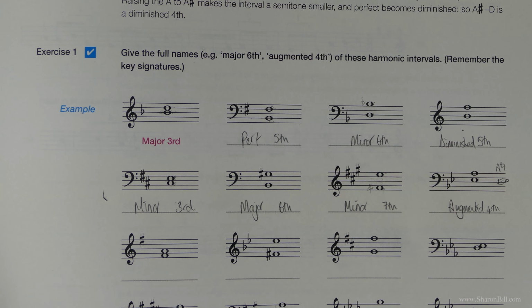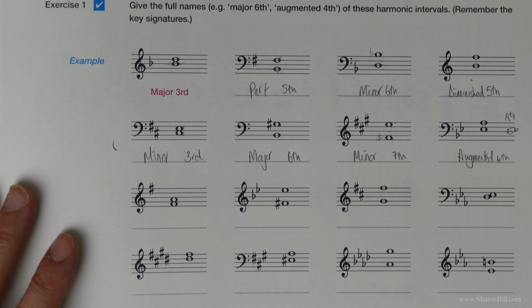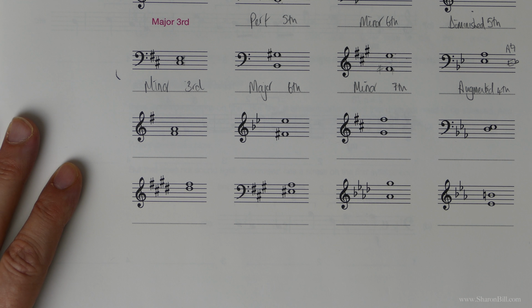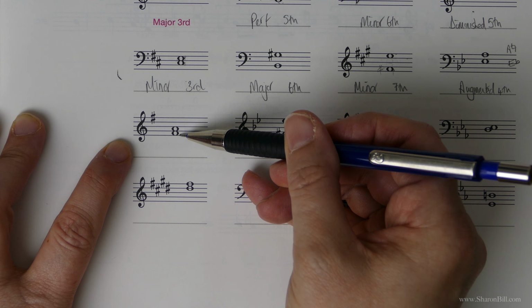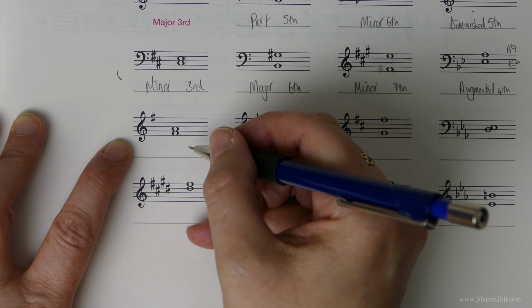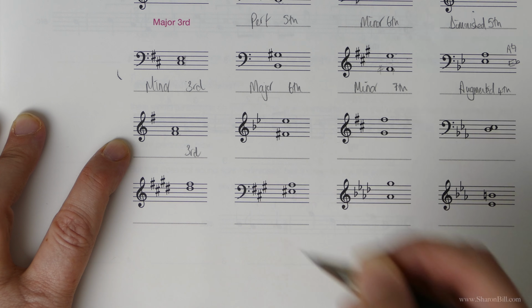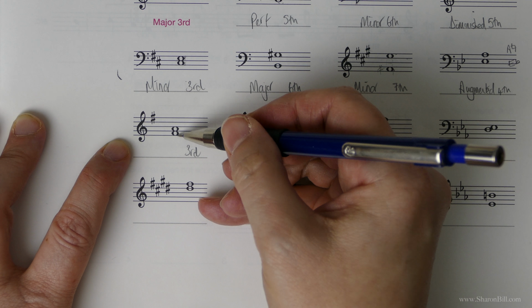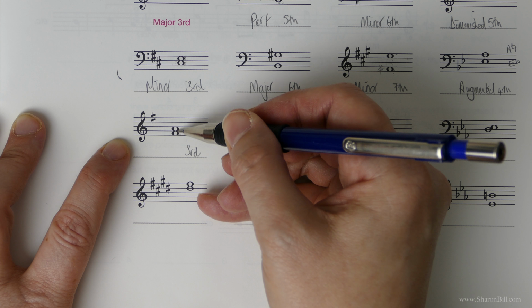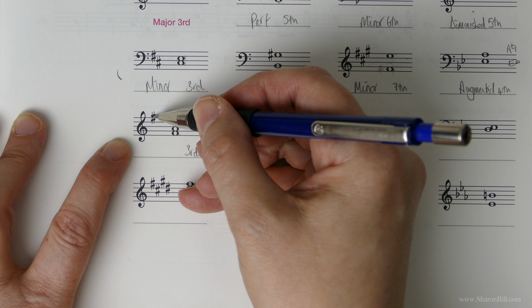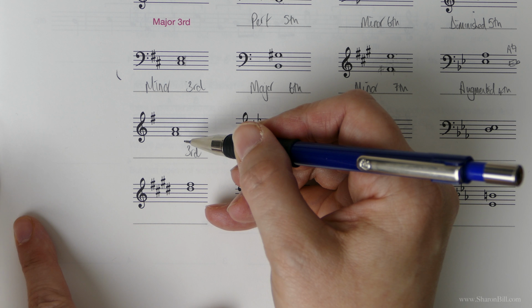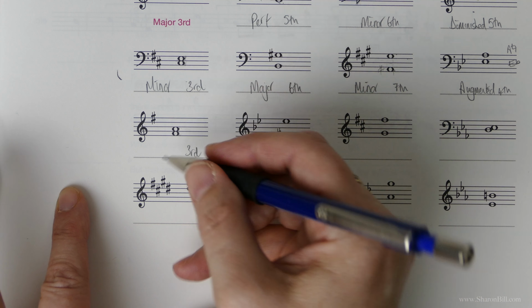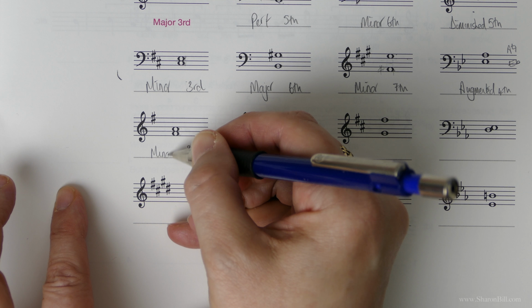I'm hoping that you've had a little go of the remainder of exercise 1, and we're going to work through this together. So let's just crack on and see where we go. Here we've got a 1, 2, 3 of some sort, so we know it's a third, so that's half marked straight away. Now F to A would be a major third, however it's an F sharp because of the key signature, and because the bottom note has been raised, we've gone from major and made it smaller, and it's become minor, so that's a minor third.